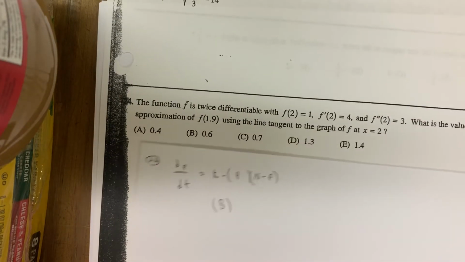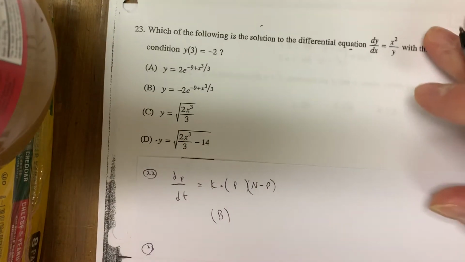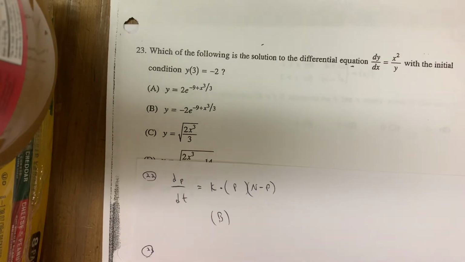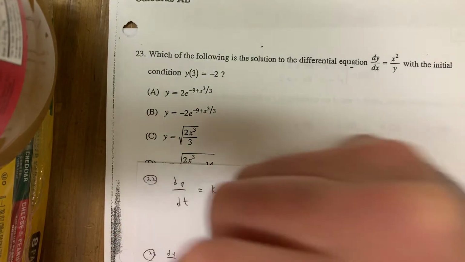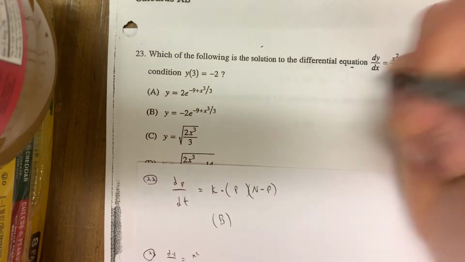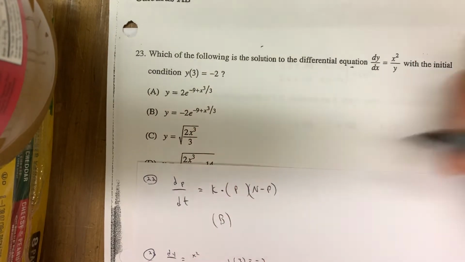Moving on here now to number 23. Looks like more differential equation action here. Okay, for number 23, which of the following is the solution to this differential equation? dy over dx is equal to x squared over y. Then they give you that y of 3 is -2.